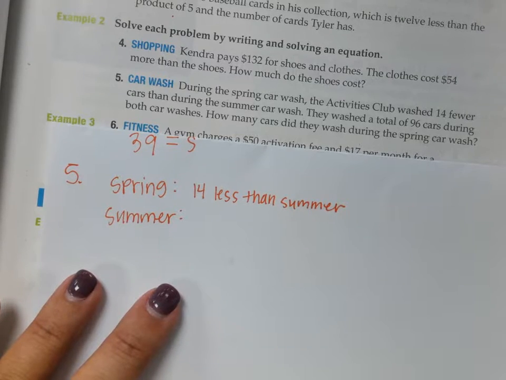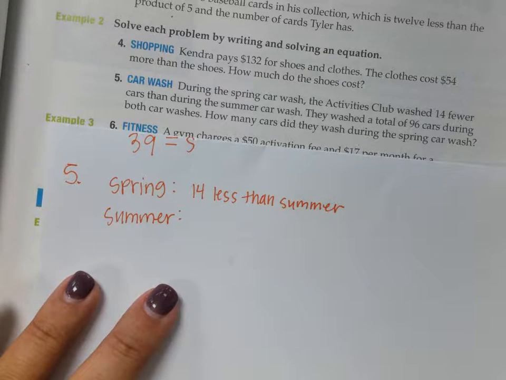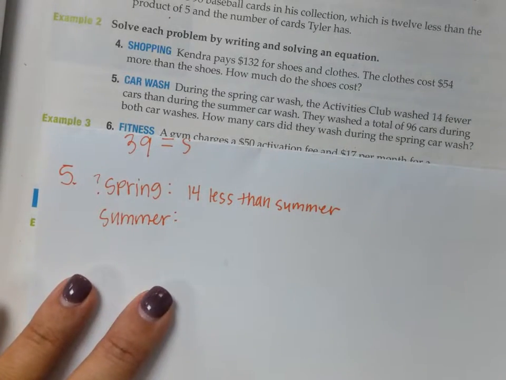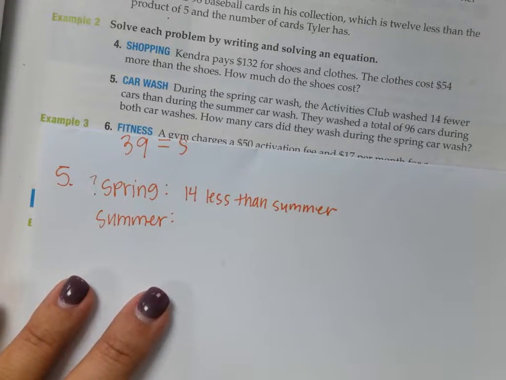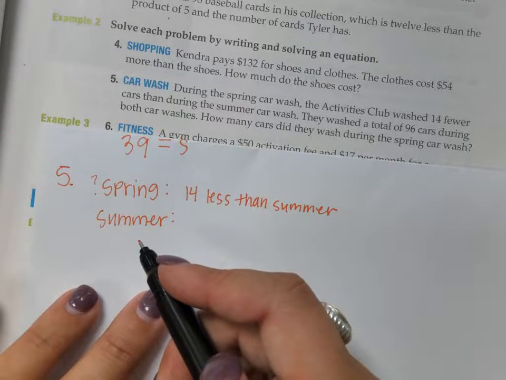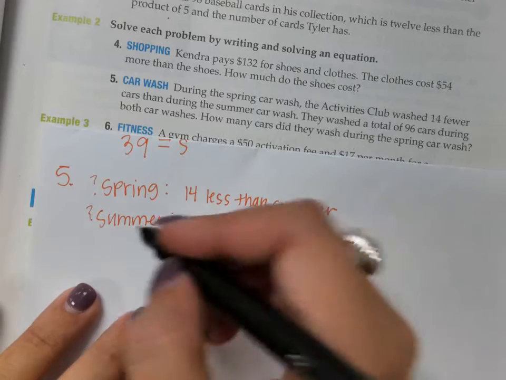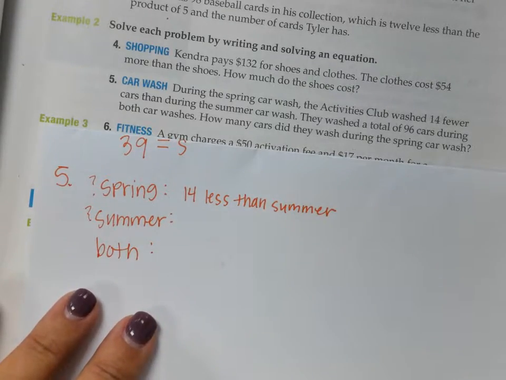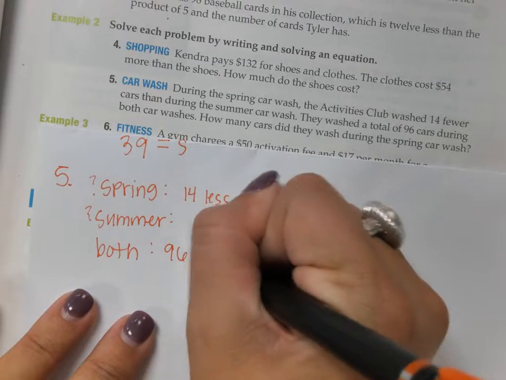They're wanting us to know how many cars they washed during the spring. So we don't know. Do we know how many they washed in the summer? No, we don't. But together, they washed 96 cars.